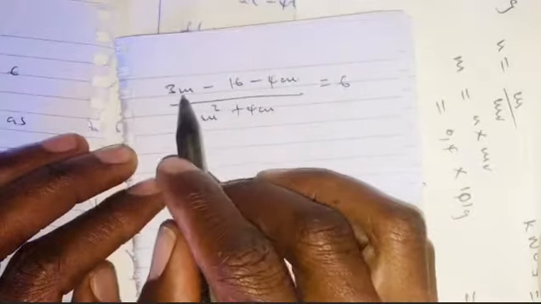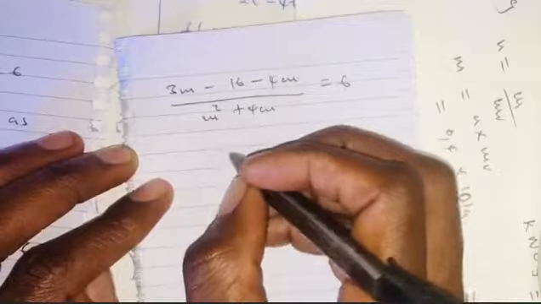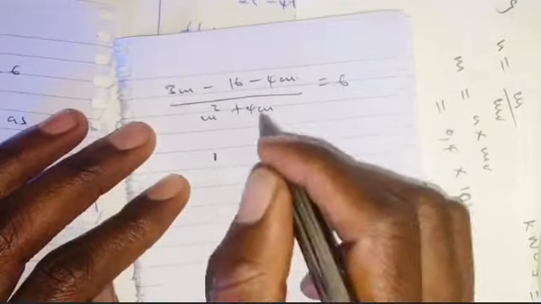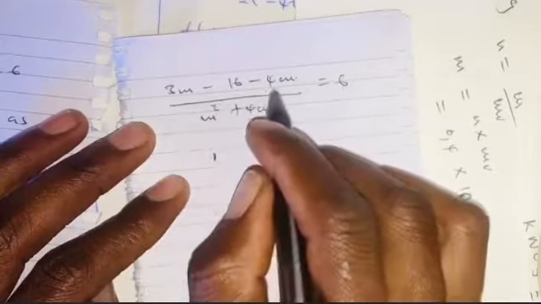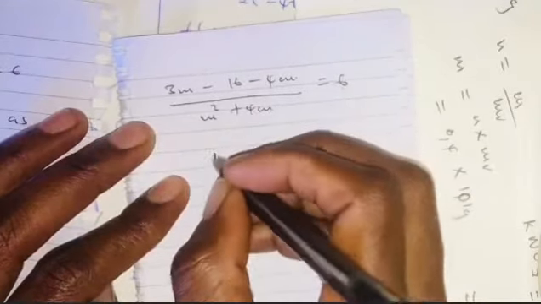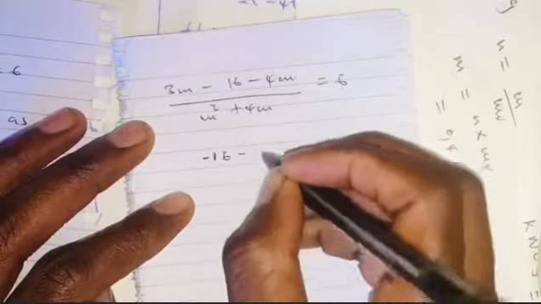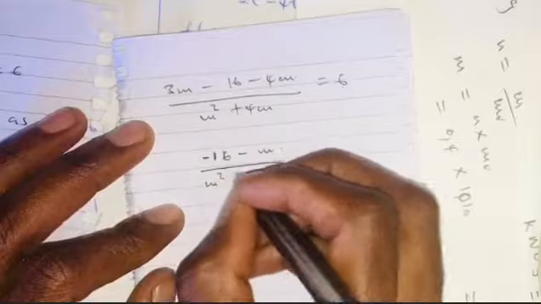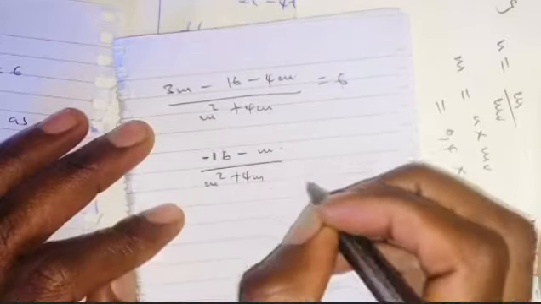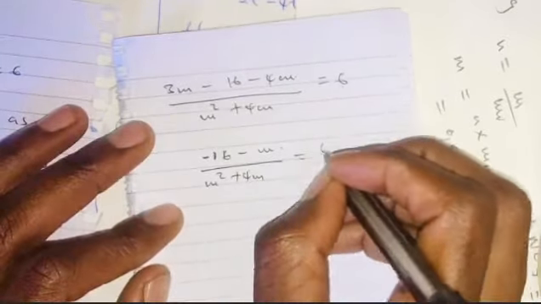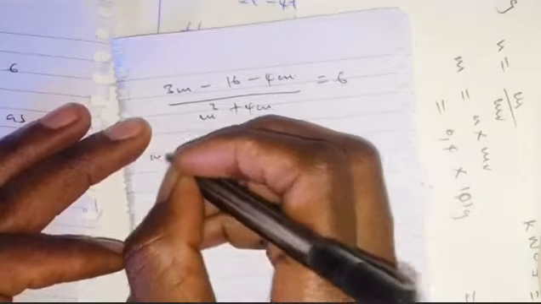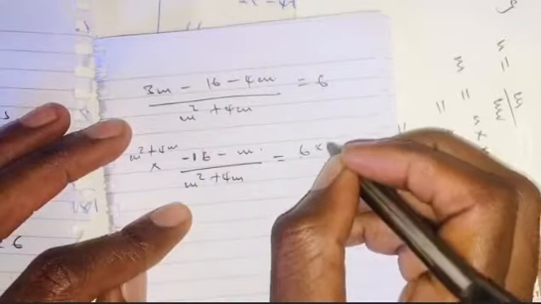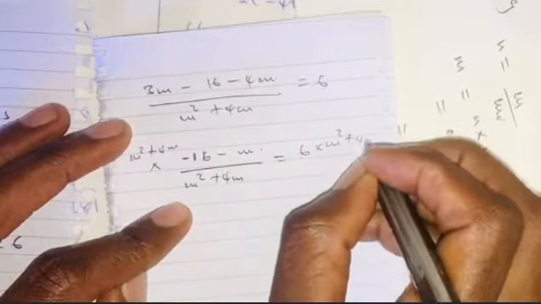Then of course 3m minus 4m, that's minus m, so it's minus 16 minus m, over m squared plus 4m, is equal to 6 multiplied by m squared plus 4m.